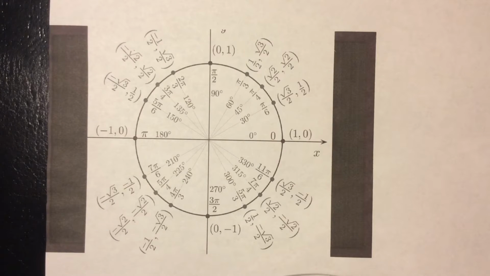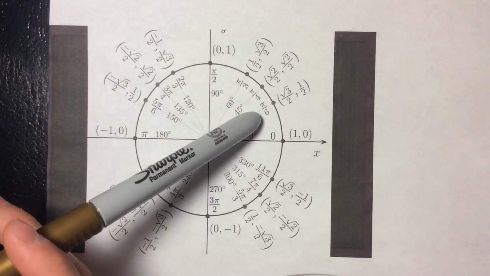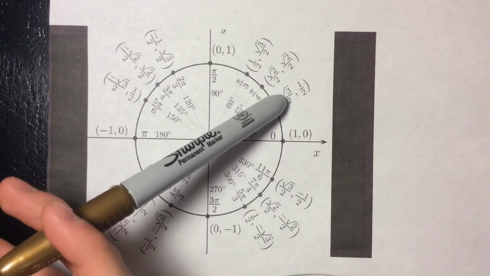Okay, so the unit circle is basically just a circle that has the different degrees, and then this is radians, and this is the exact XY coordinate.